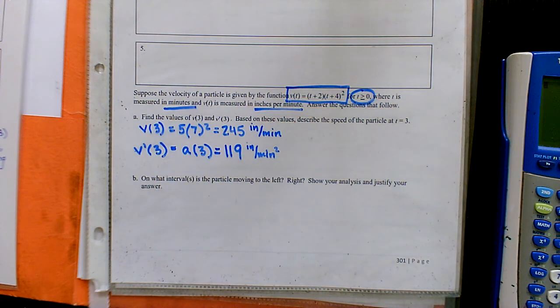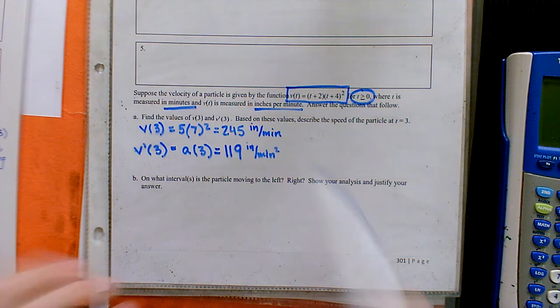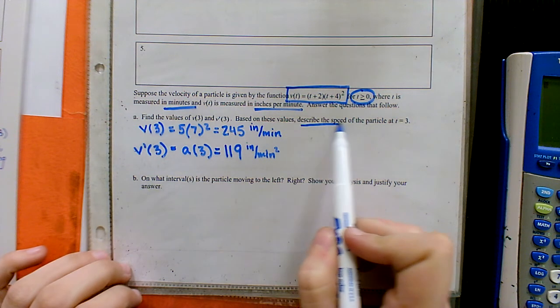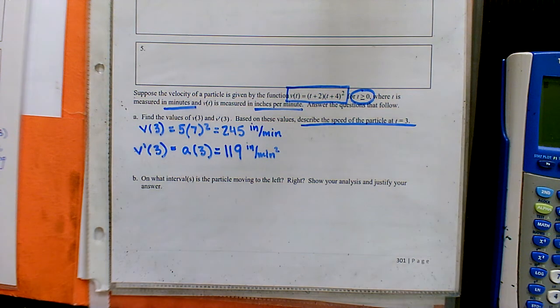Good. So with these two pieces of information, we're going to try to describe the speed of the particle. If you look at number 3 and number 4 from yesterday in the 5 commandments, the 5 important things with particle motion, those dealt with speed. So we have to figure out, is our speed increasing or decreasing?